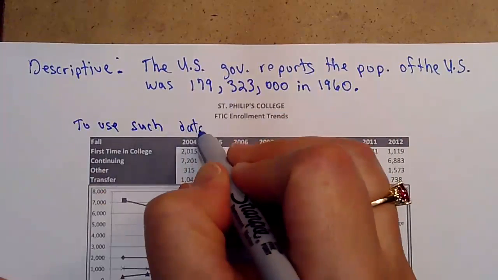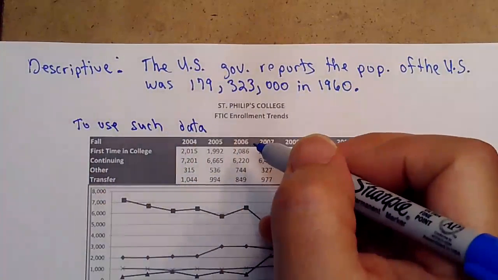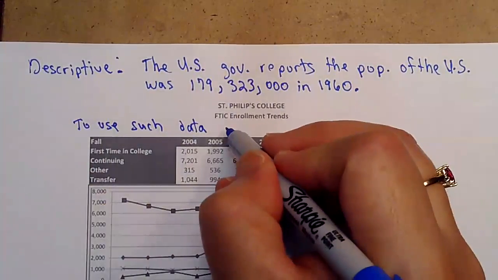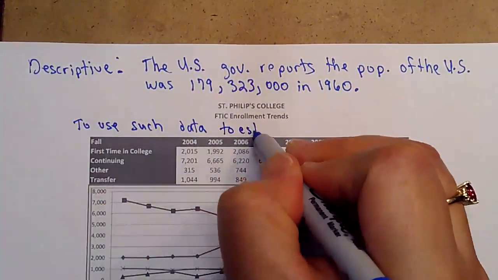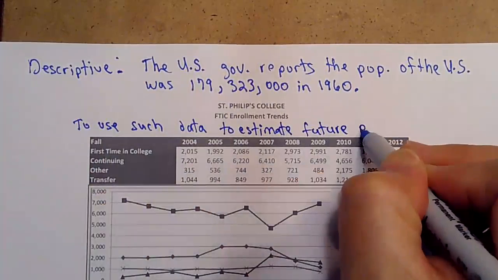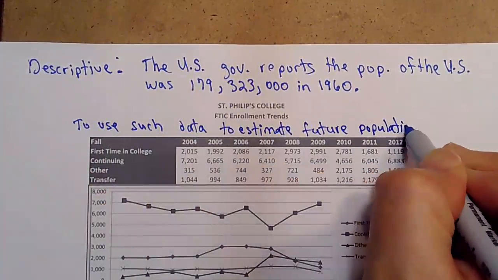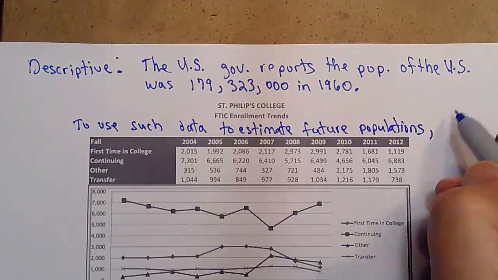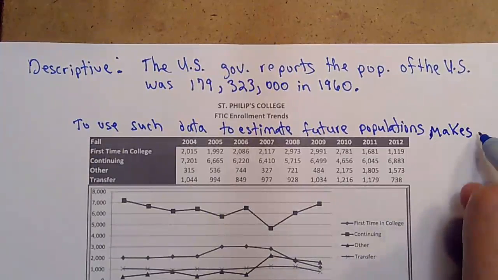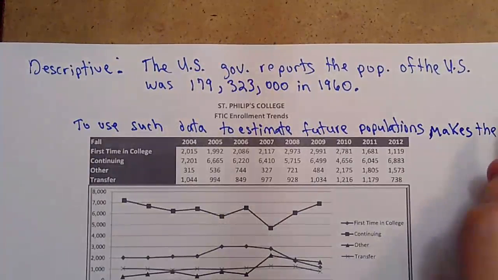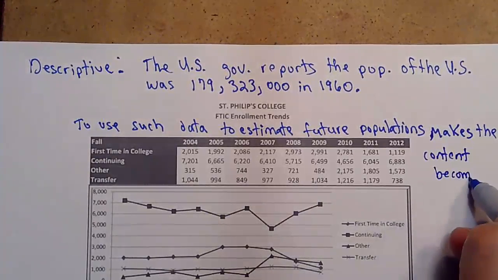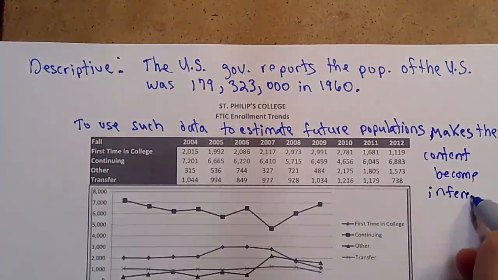You might have several facts, several statements, but if you start trying to use such data to estimate future populations, that makes the content become inferential.